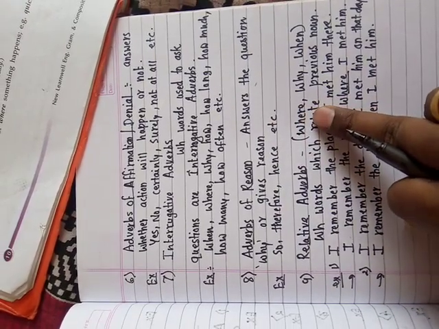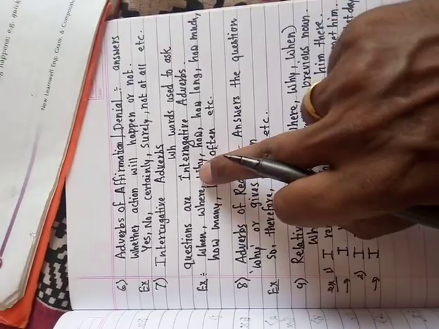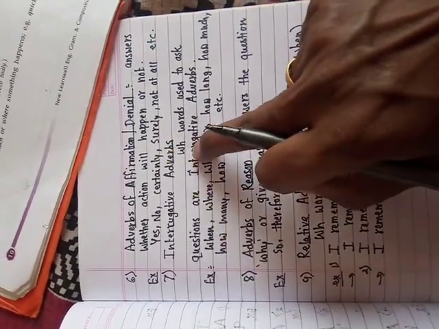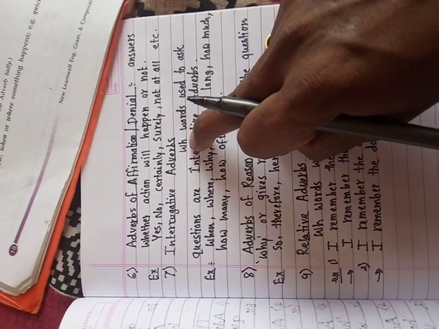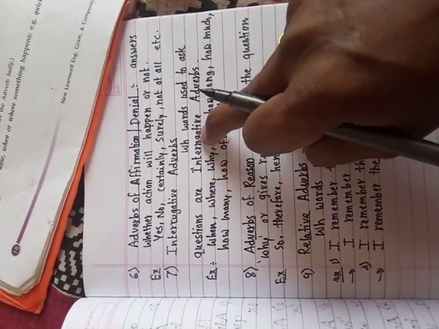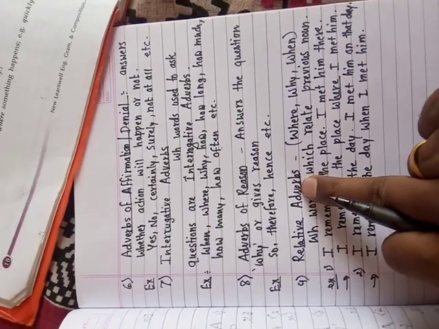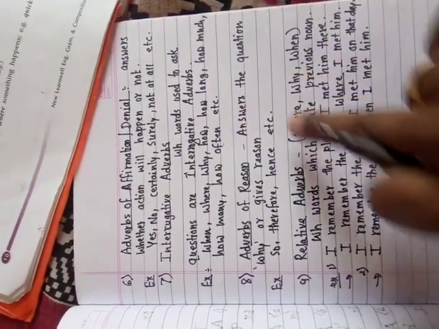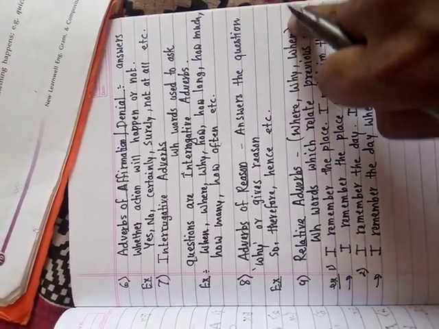The last type is relative adverbs. Only three words are relative adverbs. Those are where, why, and when. See, there is a difference between interrogative adverbs and relative adverbs. Interrogative adverbs are used in the beginning for asking questions, but relative adverbs are not used to ask questions. Same WH words, but they are used to join two parts: where, why, when.